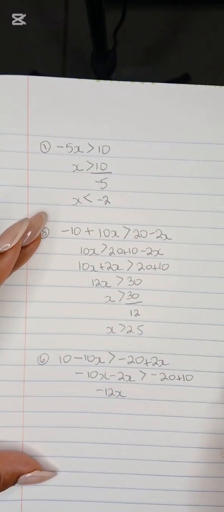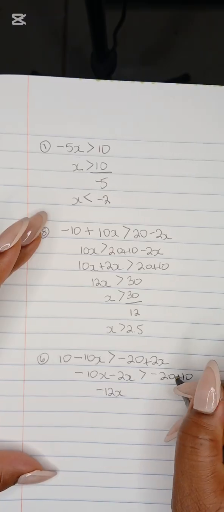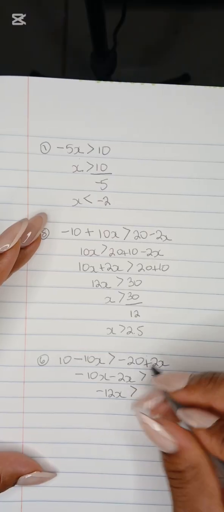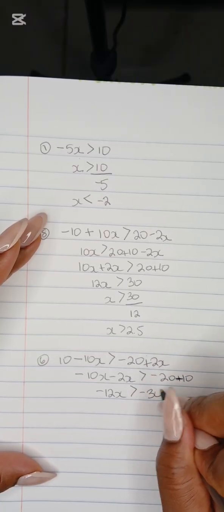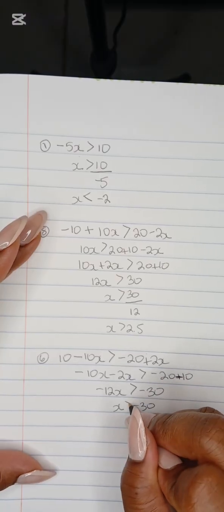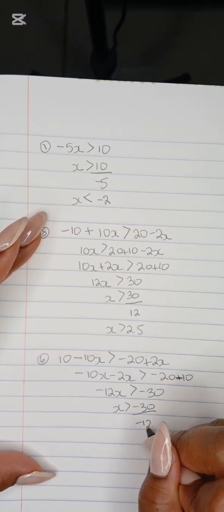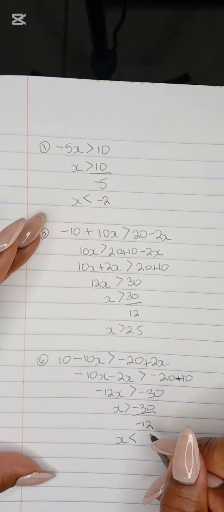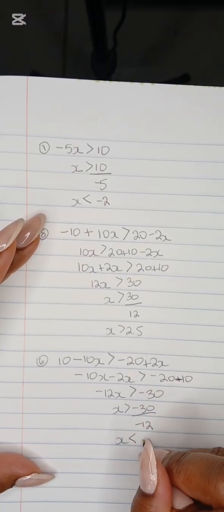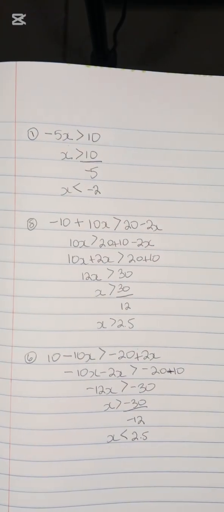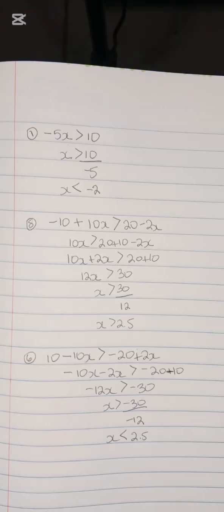This is actually supposed to be a minus because my 10 is going from this side to this side. This will now be minus 30. And then we would have x equals minus 30 over minus 12. And the answer would be the same thing, 2.5. I have to check this one just to make sure that that's correct. And so those are the cases. So when we divide by a negative number, that is when the inequality sign would change.